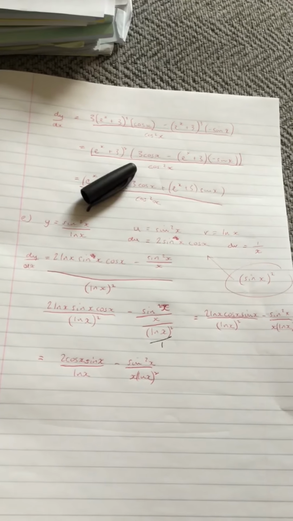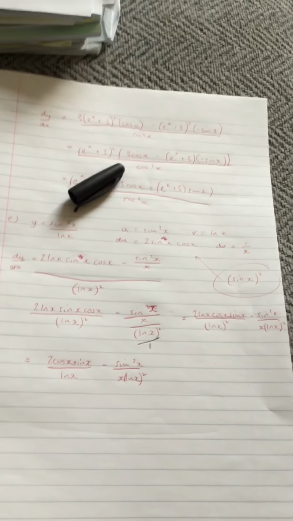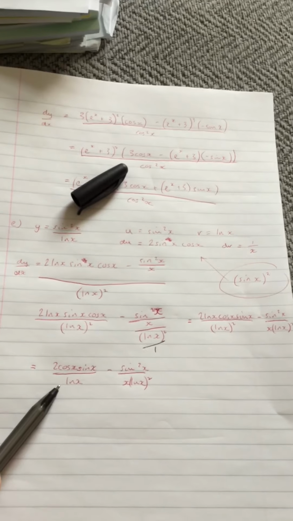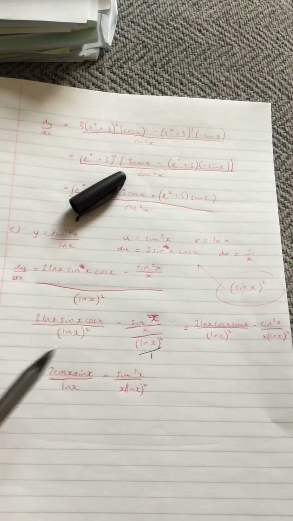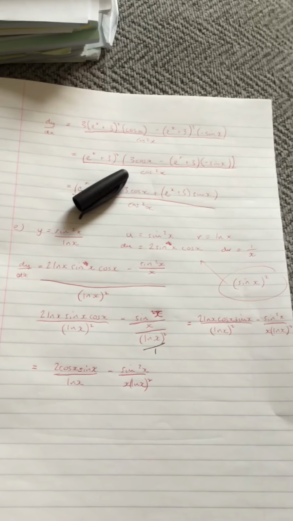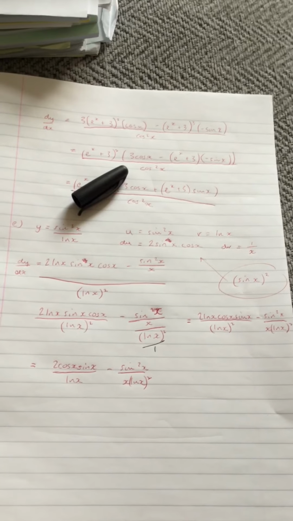And then, yeah, it looks a lot neater. One ln x cancels here on the top and the bottom. Okay, so that's that. That's a fairly tricky one.